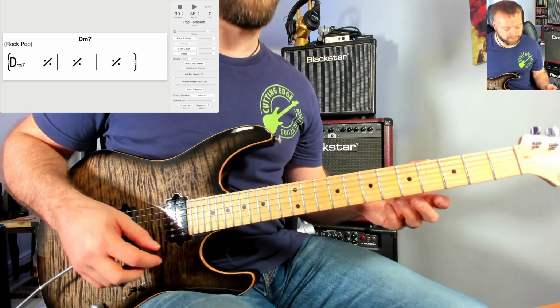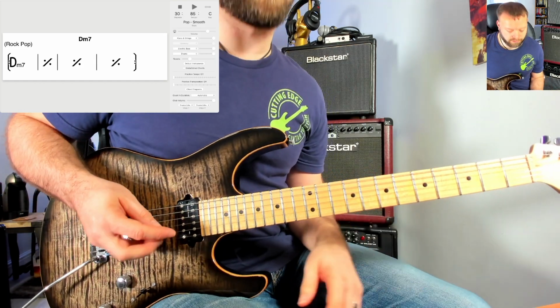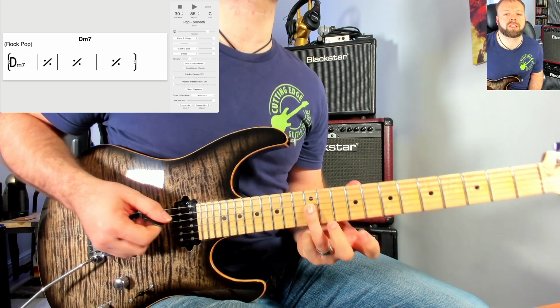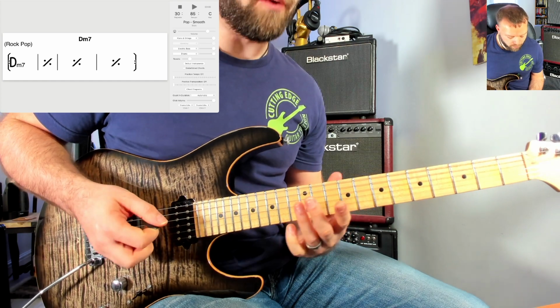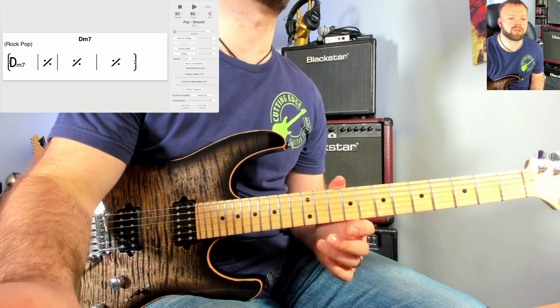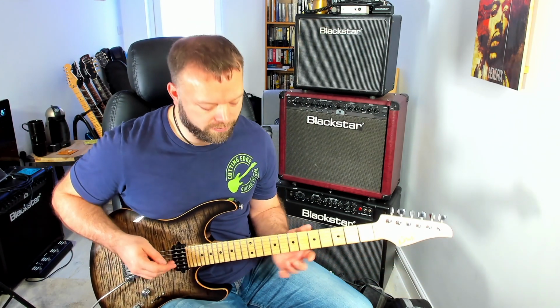But what I want to talk about here is the intervals. So I'm going to pick a particular root note, this D over here. I'm suggesting that as a soloist, you want to be able to find any interval that you're looking to hit.